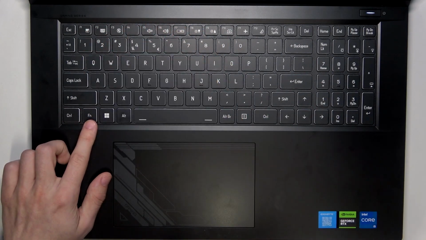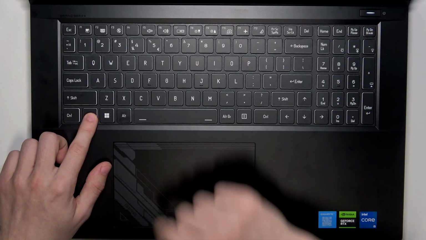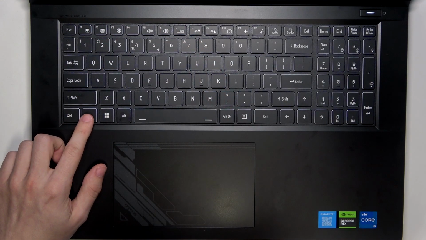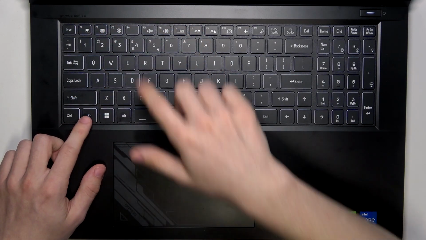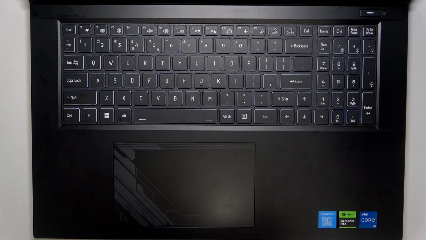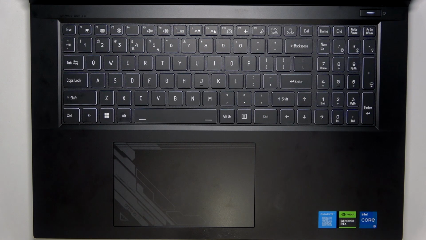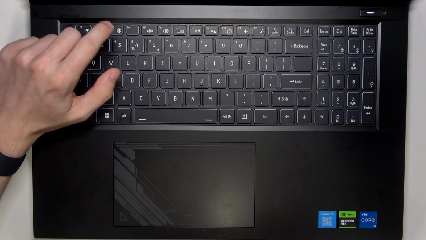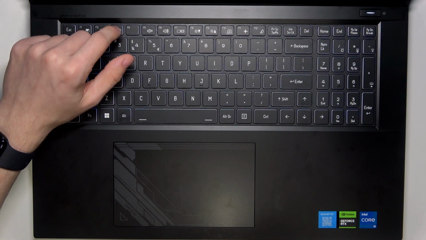So the first one will lock the touchpad. If I click on Fn and F1, my touchpad is now off and now it's on. The F2 will turn the screen off, so it will not go to sleep mode. The screen will just go dark until you press on anything on your keyboard, because it will turn itself back on. This one mutes your speaker.